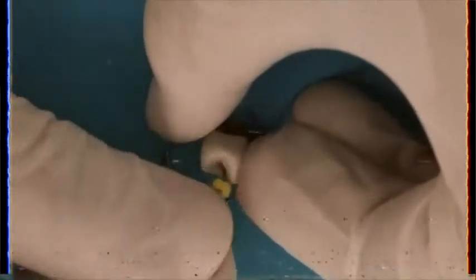Reaching now to our master apical file, which is size 50. With this size 50, we can now do the final reshaping, final circumferential filing, and also check for the apical constriction.